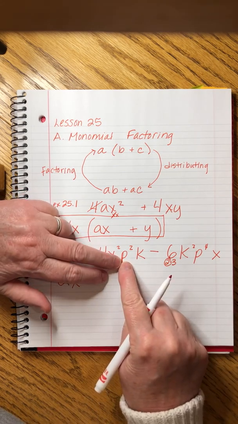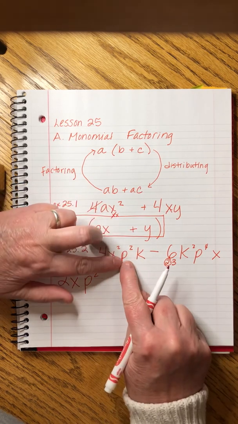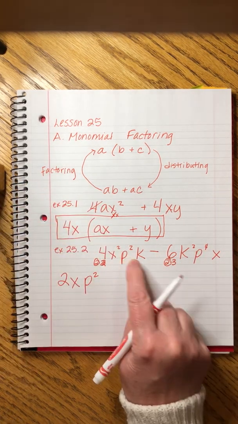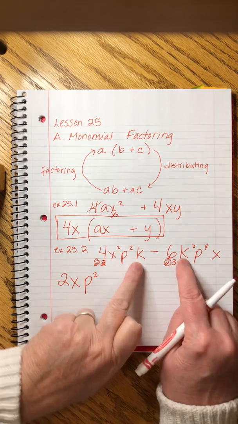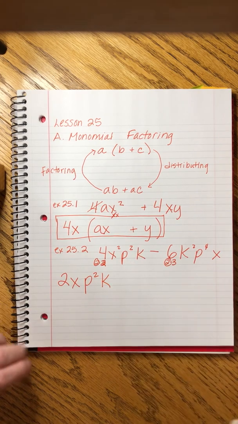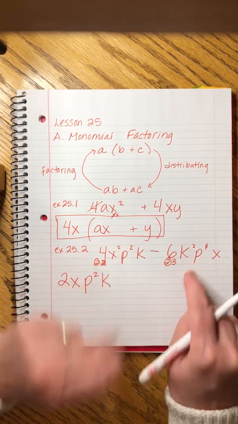This has a p squared, and this has p to the 4th. So we can pull out 2 p's. 2 p's in a pod. And this one will still have some left. This one we're using up. And then here's a k. This one's got a k squared. So we can pull out 1k. This is the greatest common factor of these two terms.